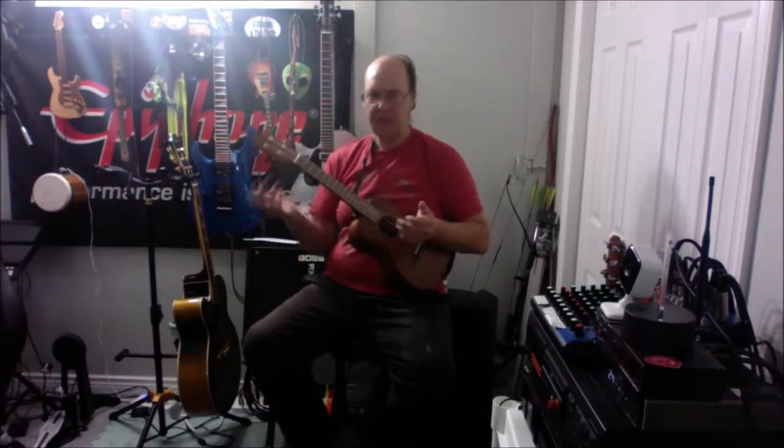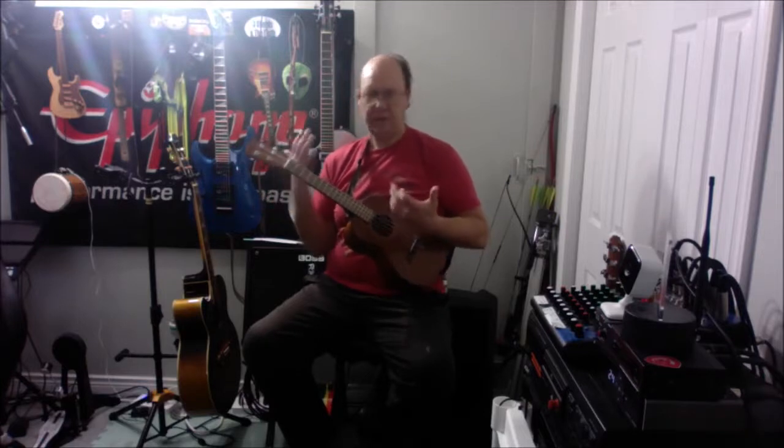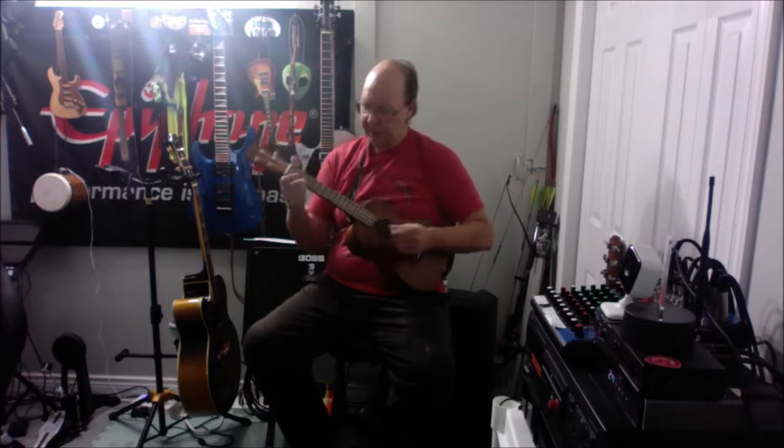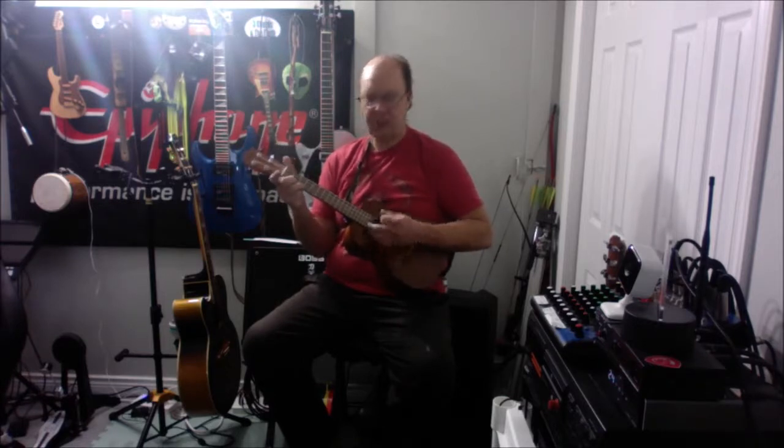Now, to get a C chord on the ukulele, and this is a tenor uke, but it doesn't matter, okay, we put our 3rd finger on the 1st fret. This gives us a C. And we only strum 2 strings.